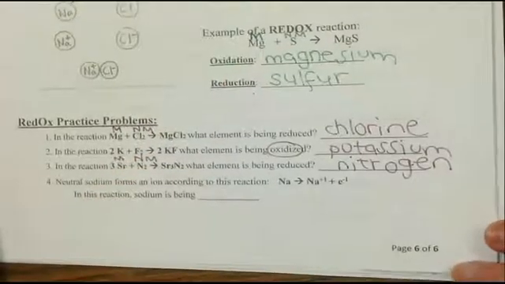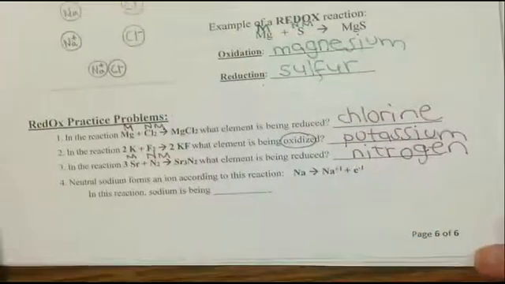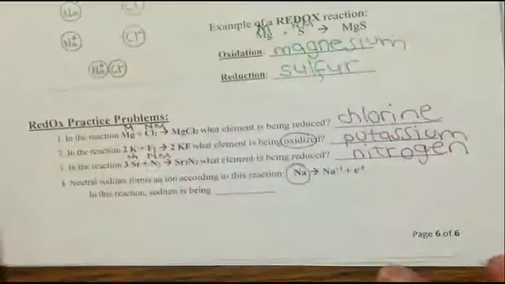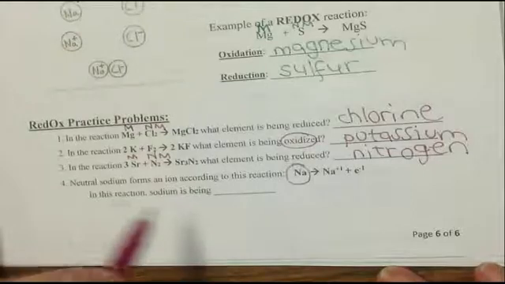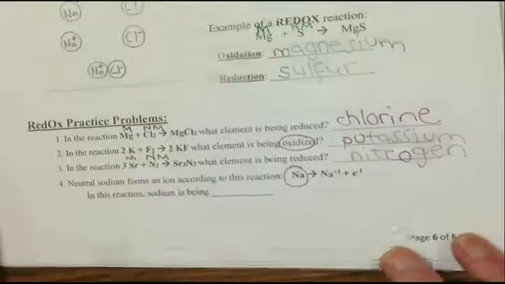All right, here we go. This one's worded a little bit differently, but it's still the same idea. Sodium is still a metal. And we know that our metals are oxidized. In this reaction, sodium is being oxidized.